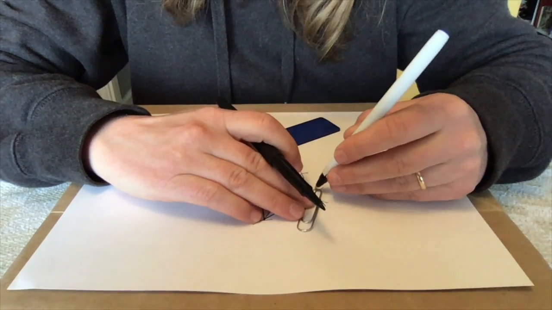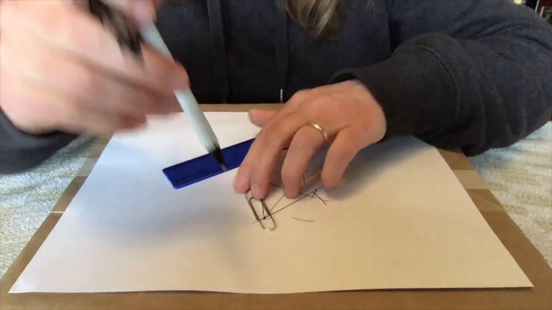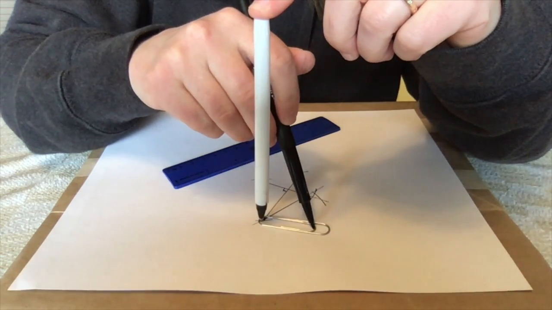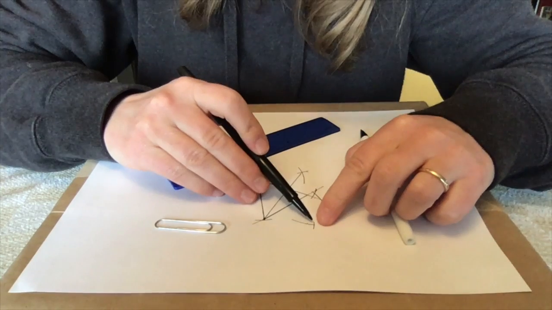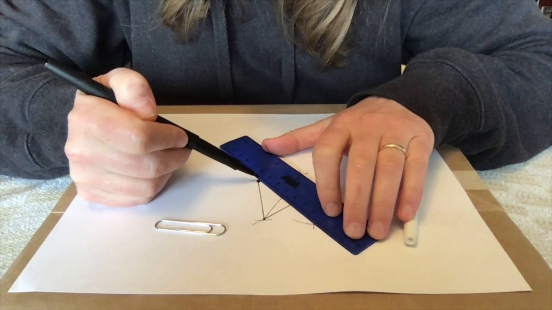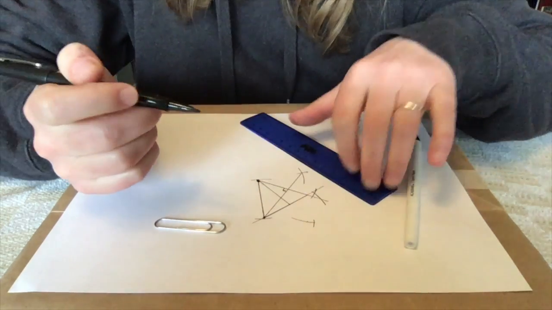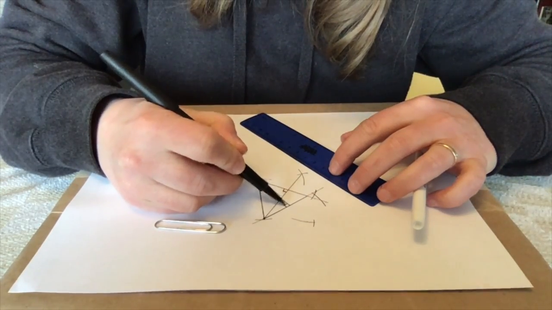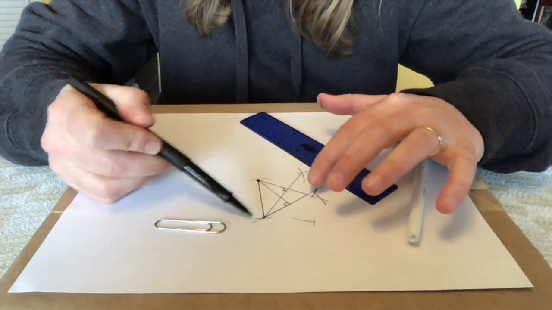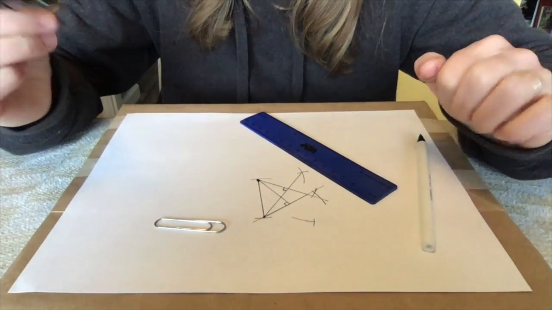I'm going to use that to find where a perpendicular would be. Right here they intersect, so I'm going to connect that point to the vertex, and this is my second perpendicular, my second altitude. So I created an altitude from the vertex to the opposite side, and it's making a right angle. I'm going to do that with the last side.